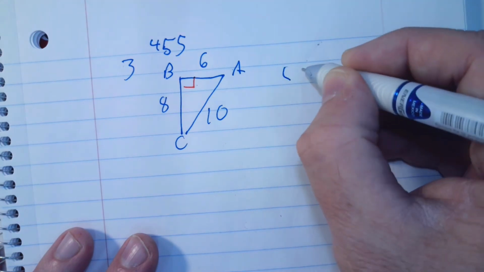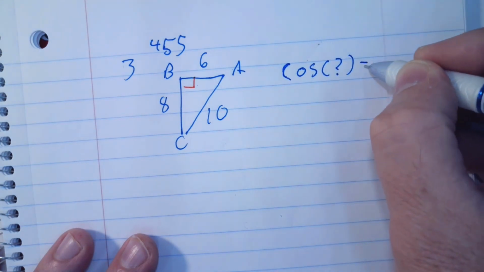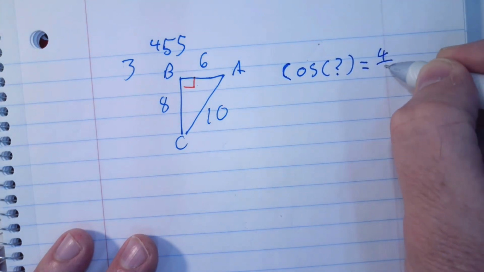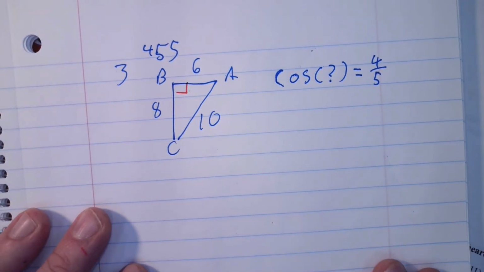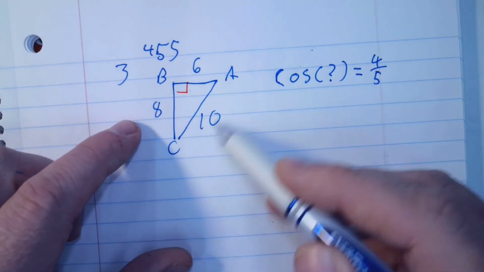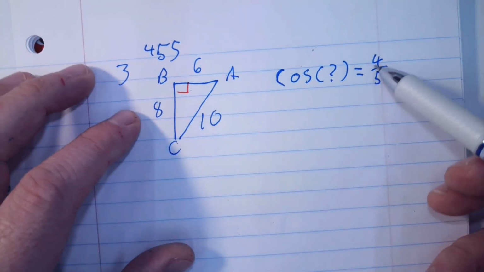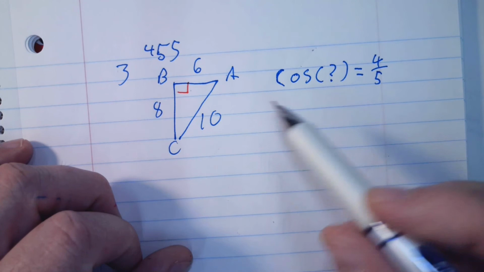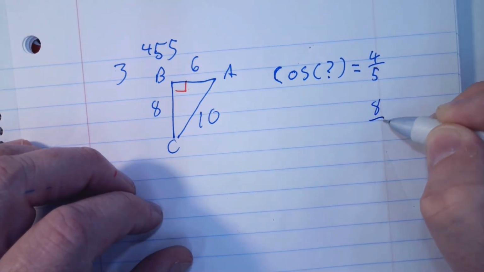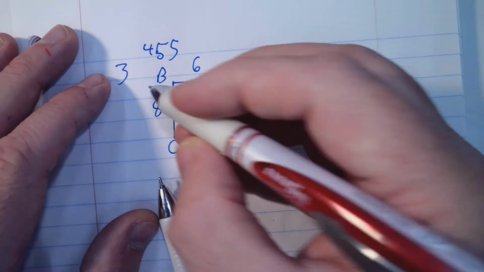Basically what this says, determine which of the 2 acute angles has a given ratio. So it wants to know cosine of which angle equals 4/5. Well, how would I make 4/5 out of some of these sides? Clearly I don't have a 4 and a 5, but this is a simplified fraction. So you're saying that 8 and 10 would reduce down to 4/5? Okay, so I have to use 8 and 10.